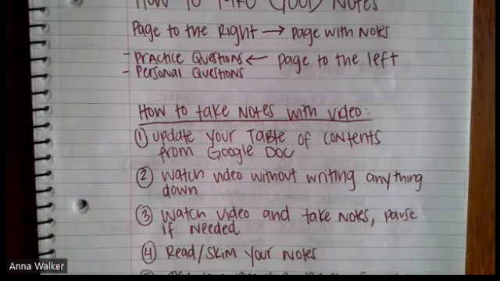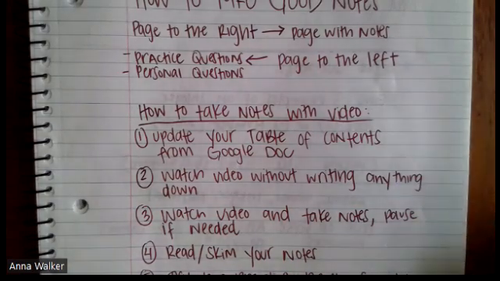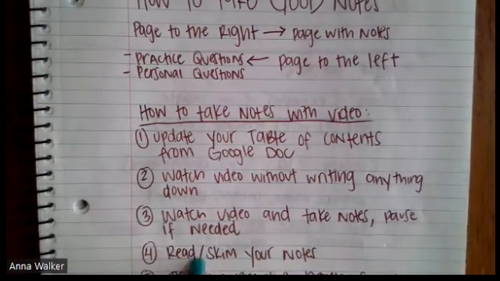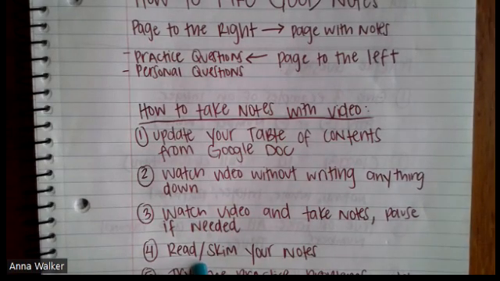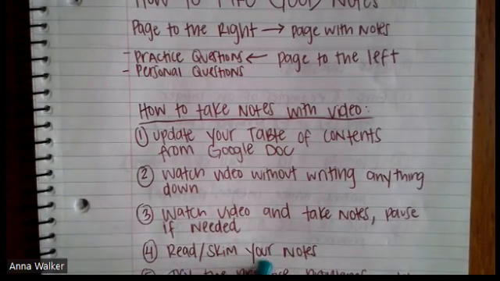If that's something that makes you feel weird, you just have the option to pause the video and catch up on your own, which is pretty cool. So once you've watched the video twice and you've taken your notes, the next thing you're going to do is not close your notebook and just walk away from it. I actually want you to look over what you just wrote.